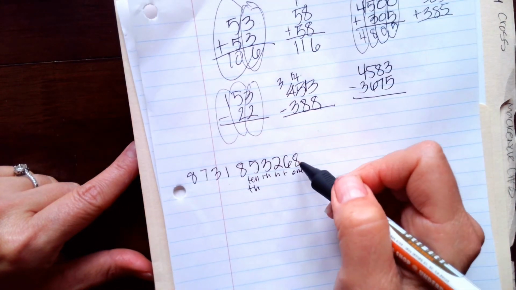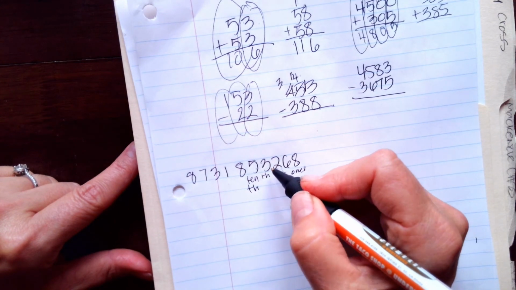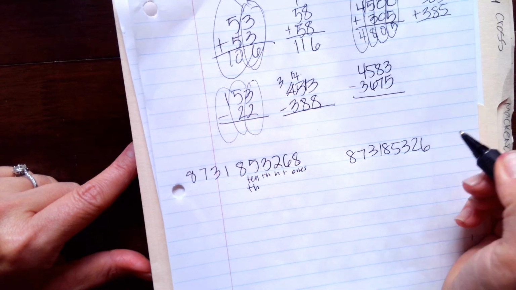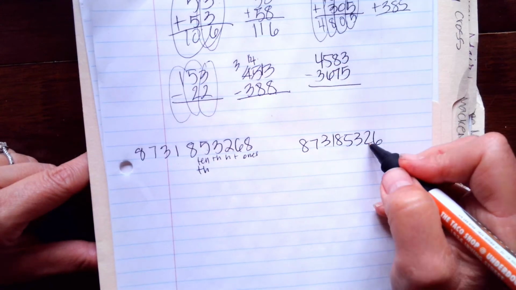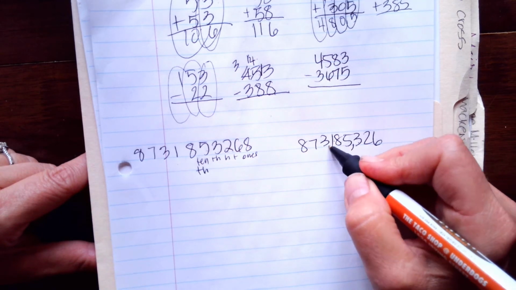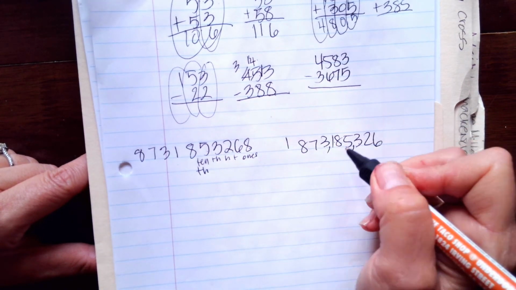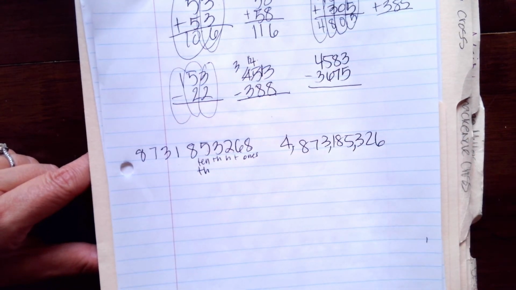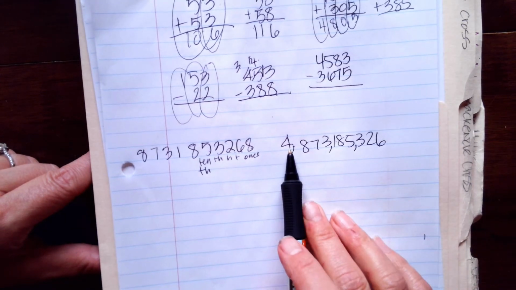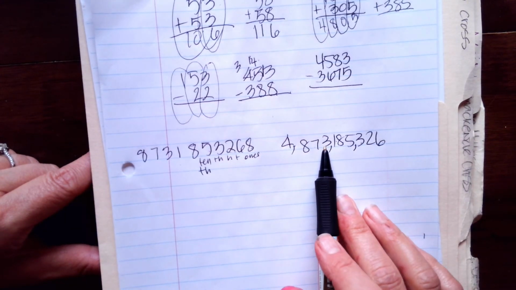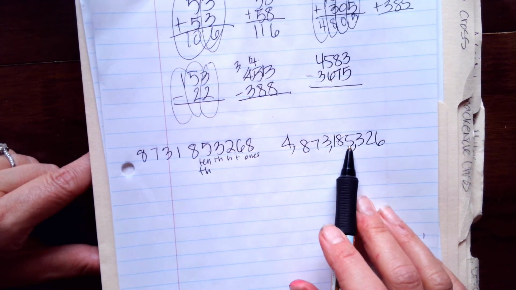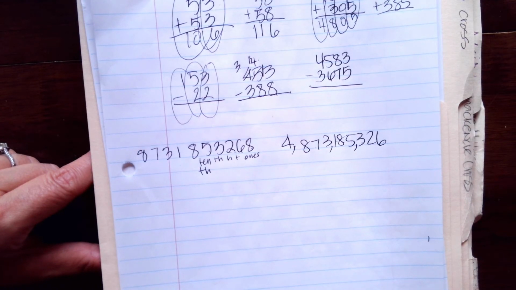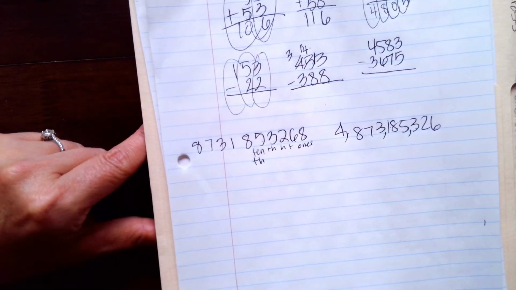Okay. And every 3, we do a comma. So suppose this was our number. We're going to count in 3. 1, 2, 3, put a comma, 1, 2, 3, comma, and we keep doing that. So suppose the number was like that. We would do 1, 2, 3, comma, and we'd keep putting commas in there. So this number is 4,873,185,326. Big, big, big number. Do you have any questions so far?